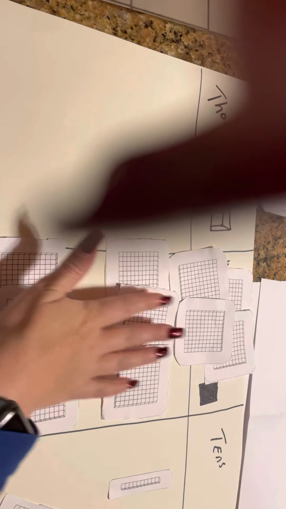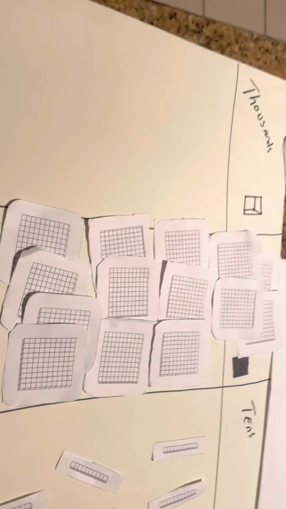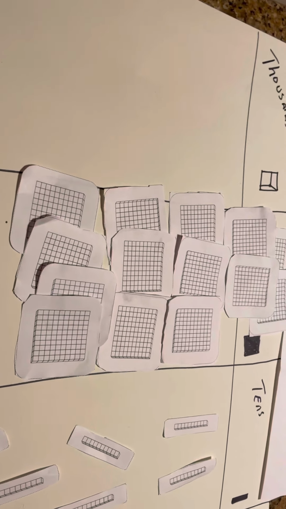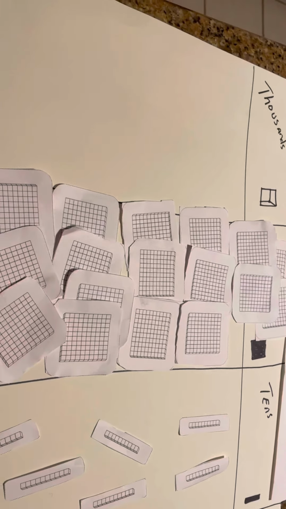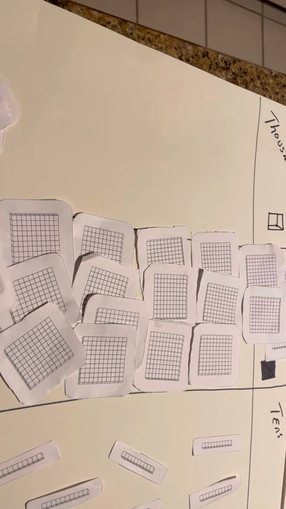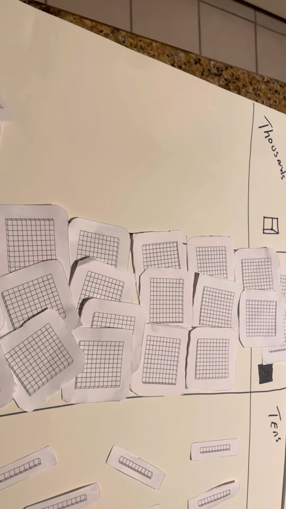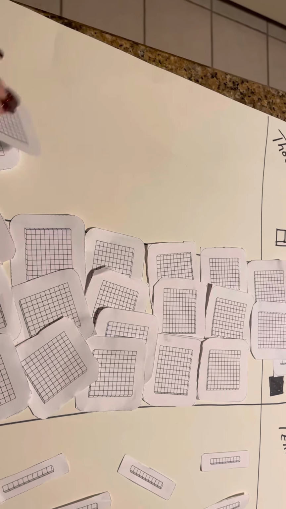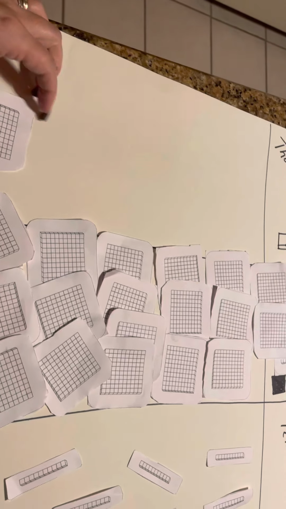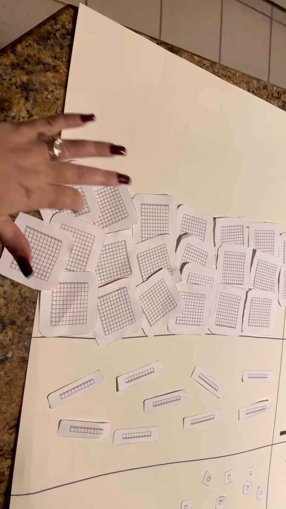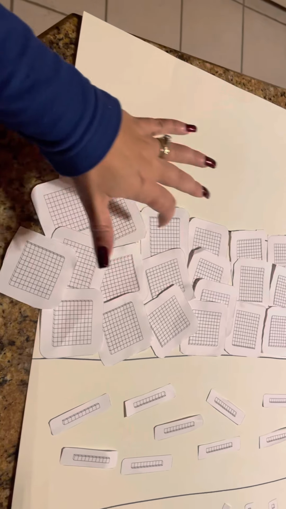I'll count with my fingers so you can see all the ones I'm using. 3, 4, 5, 6, 7, 8, 9, 10. It looks like a lot of cards, but when you count it out, it's 1, 2, 3, 4, 5, 6, 7, 8, 9, 10.